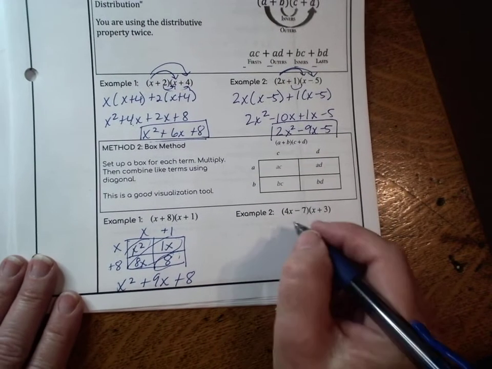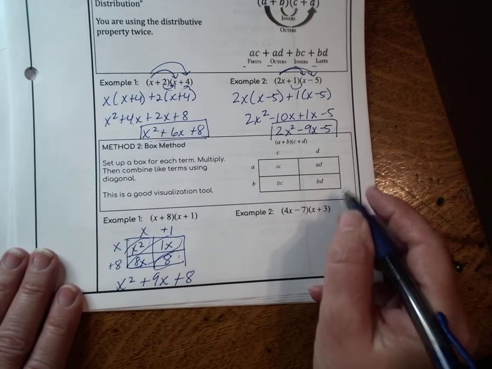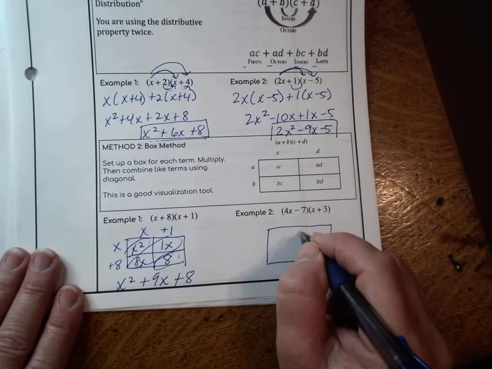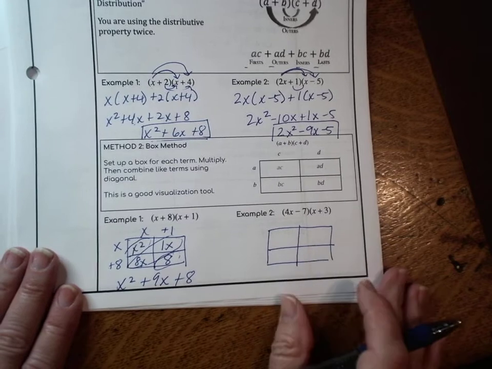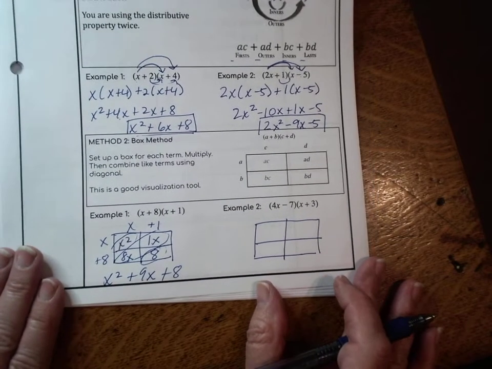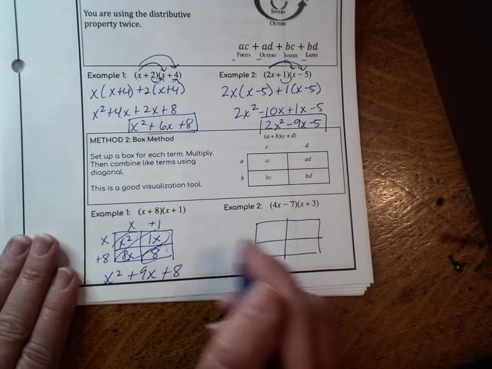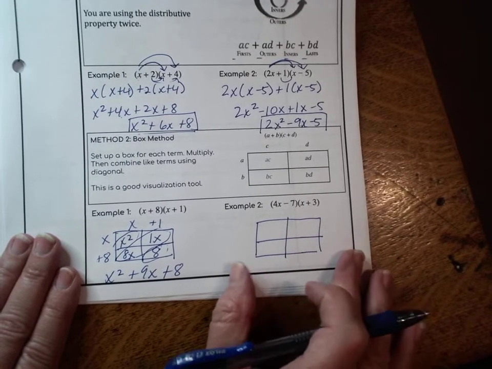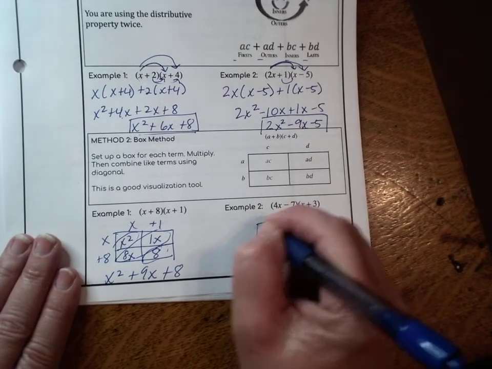Okay, so here's another example. 4x minus 7 and x plus 3, another binomial times binomial. You can do it the box method, because you are going to be writing work down. You're not going to do all this in your head. So make sure that when you're doing any work that you have to show me, that you're showing me your work. Don't tell me you did it in your head. You might have, but I wanted to see it.